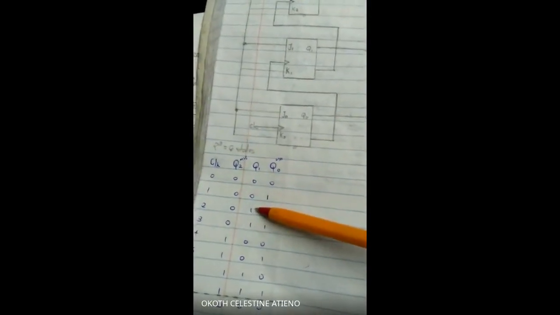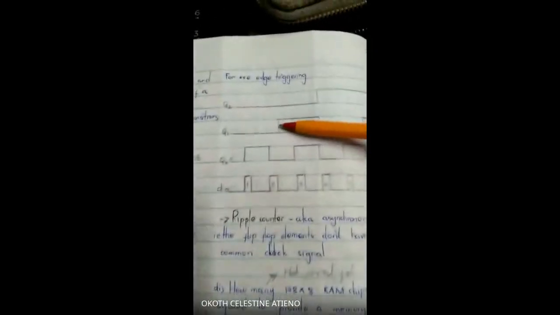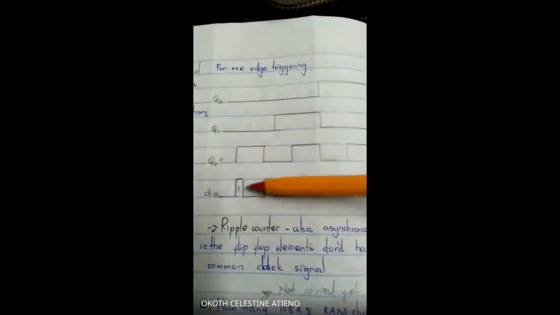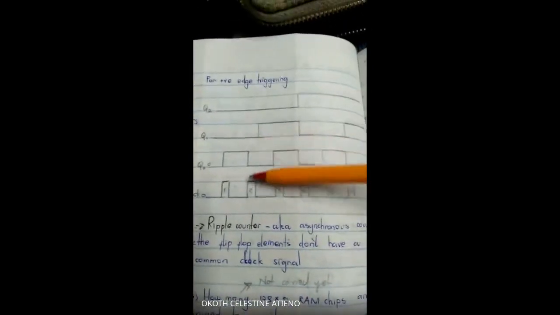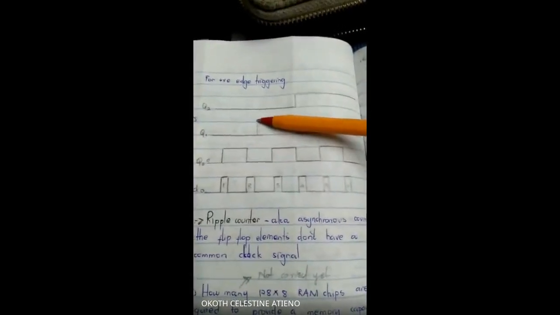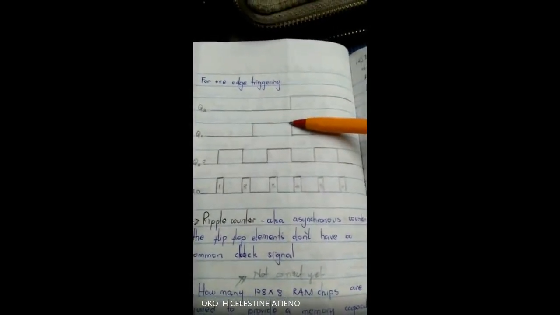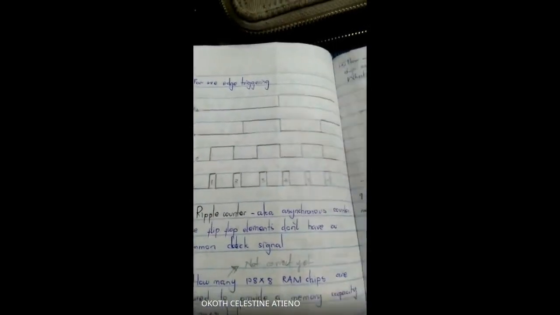So we have positive edge triggering on the second count of Q1. I've not drawn it so well, but on the second count it goes high, sustains for 2 and 3, and then goes down.